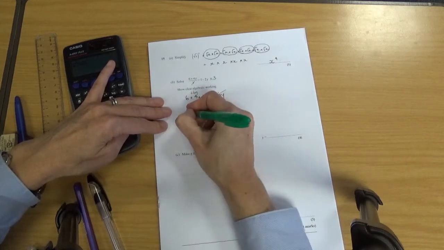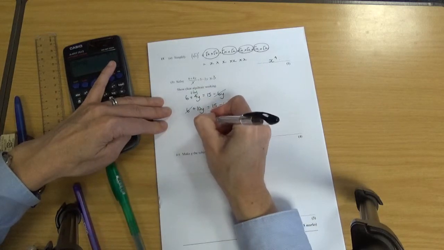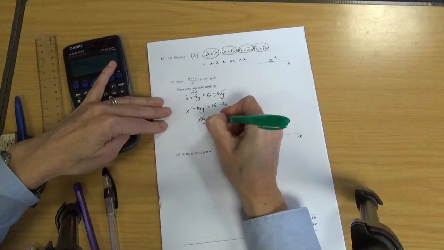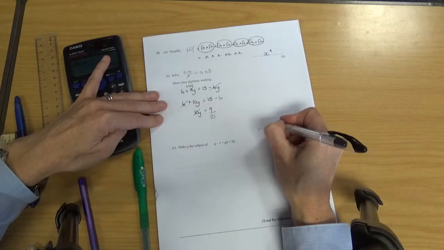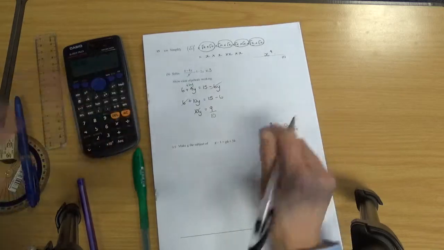The opposite of add 6 is to subtract 6. And finally, the opposite of multiply by 10 is to divide by 10. So y equals 9 over 10. Or I might have written 0.9.